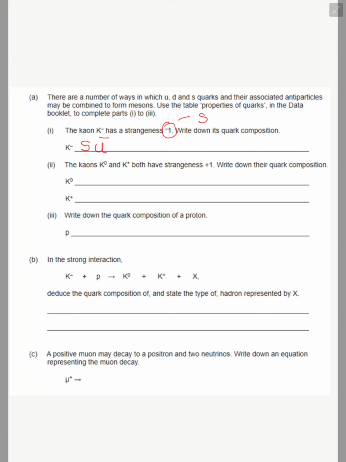Now, the kaons K0 and K plus both have a strangeness of +1, so you know they've got to have an anti-strange there. So you got your anti-strange and your anti-strange. And then, again, you just need to make sure that you're conserving your charge. So this one is going to be a down anti-strange, and that one's going to be an up anti-strange, okay?